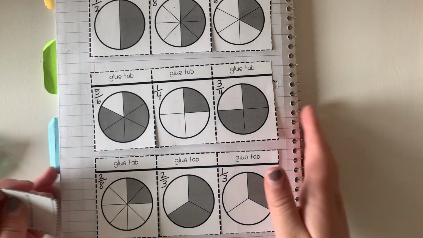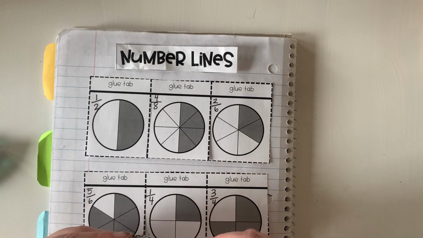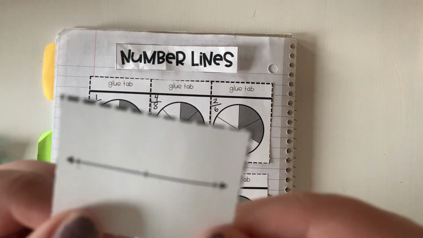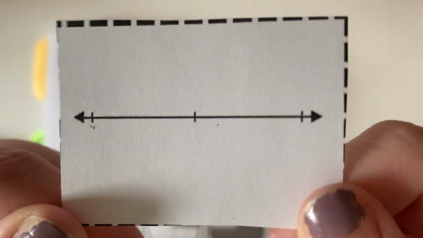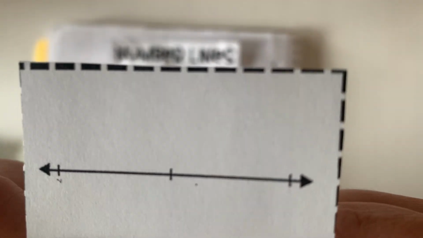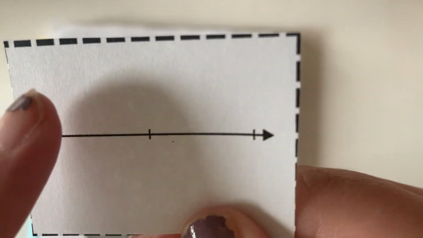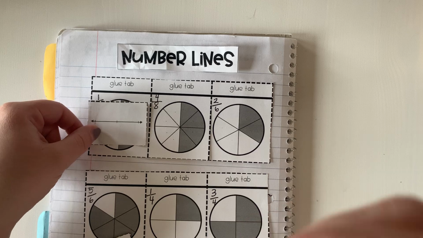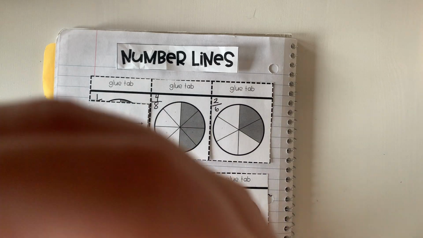Now we need to put number lines with them. So you're going to find a number line, and they're really small, so it's going to be hard to see. But this one is split into halves, right? There's 2 pieces. So I'm going to match them before I write anything. So this is one that has halves on it.